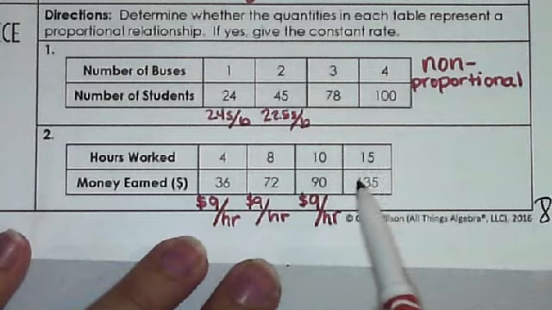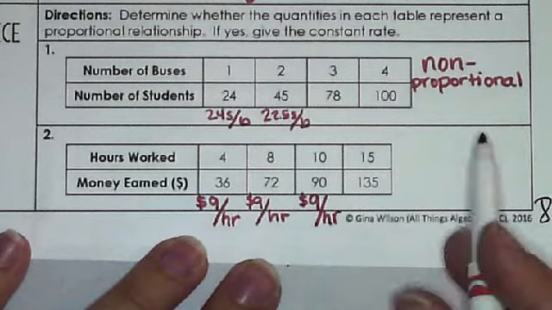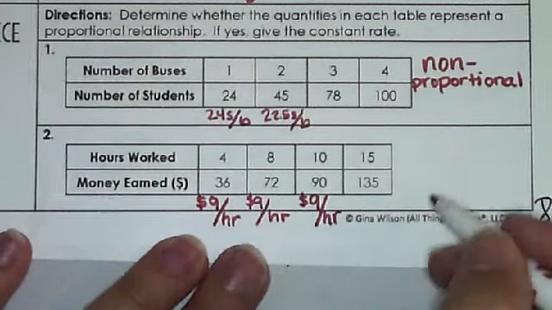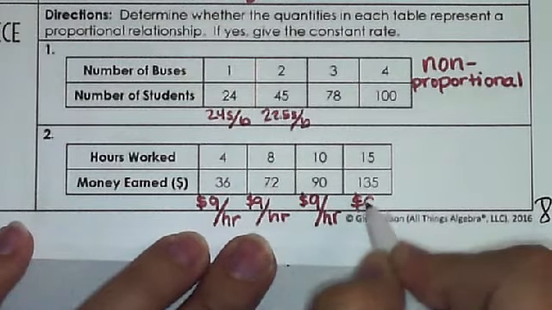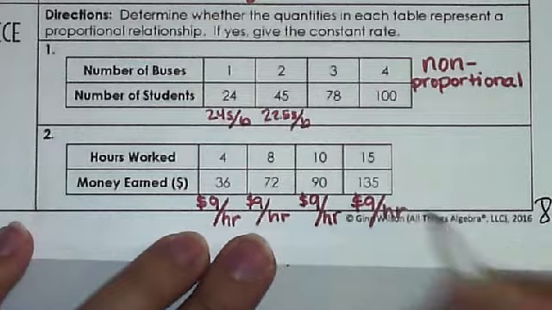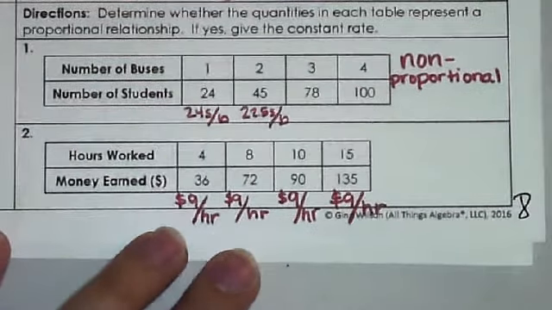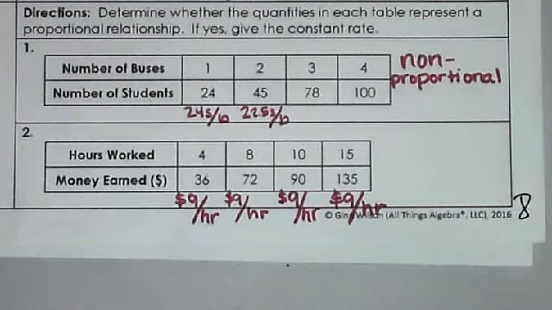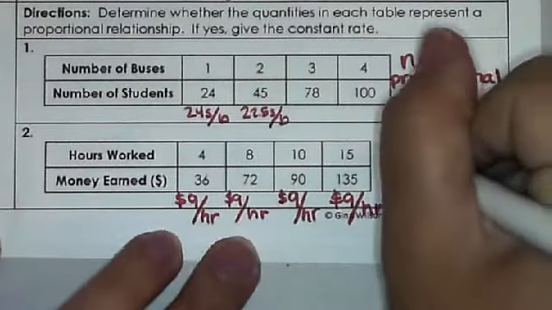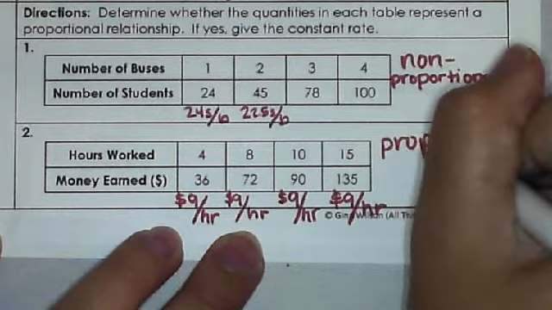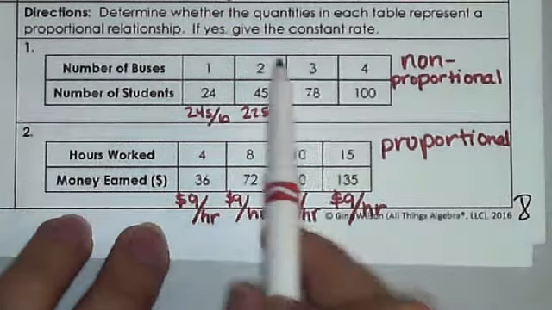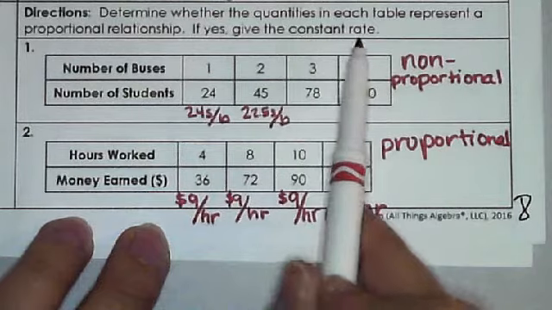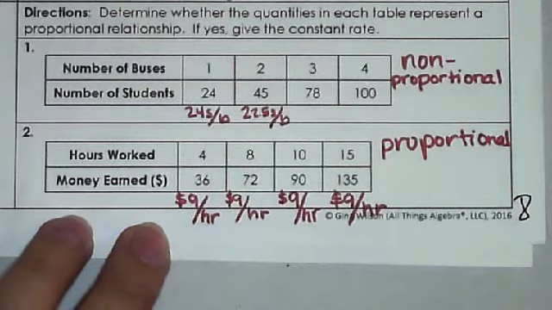All right, this next one we've got is 15 hours worked, and they earned $135. What's that unit rate going to be? $9 per hour again. So is this proportional? Would we say proportional or non-proportional? Proportional. And what is the constant rate?